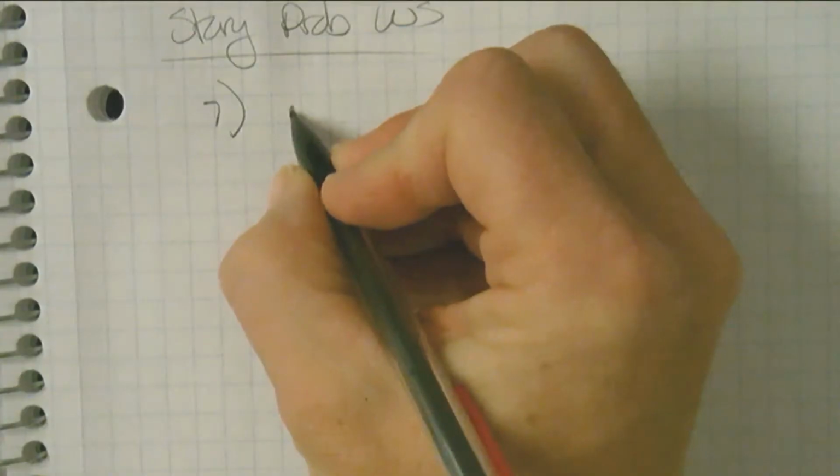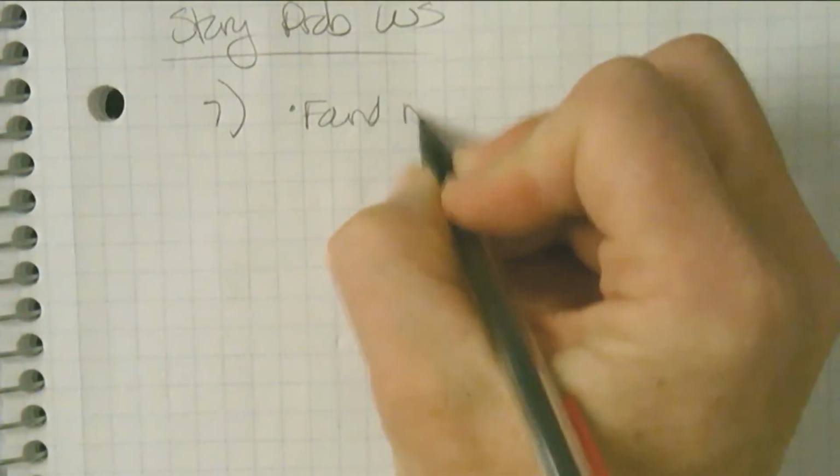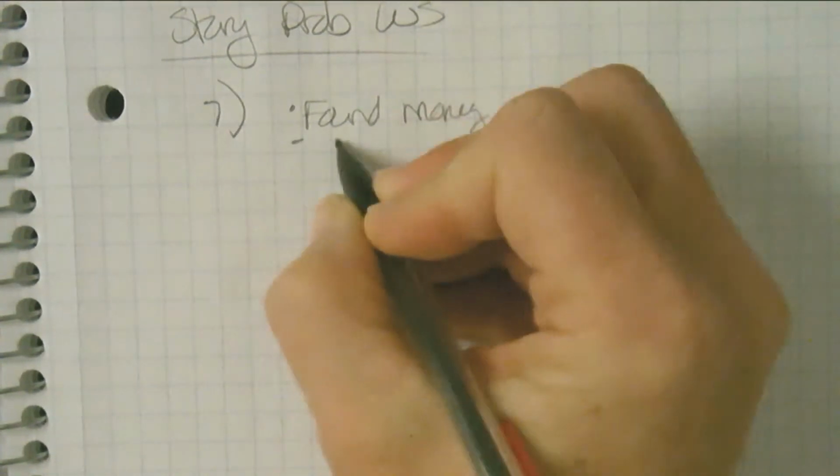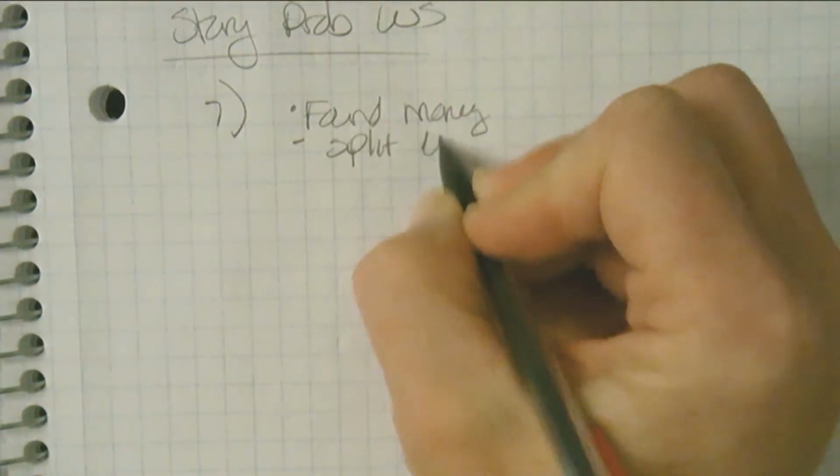So number 7 said Amanda and her best friend found some money buried in a field. They split the money evenly, each getting $24.28. How much money did they find? All right, so they found money. They split evenly.